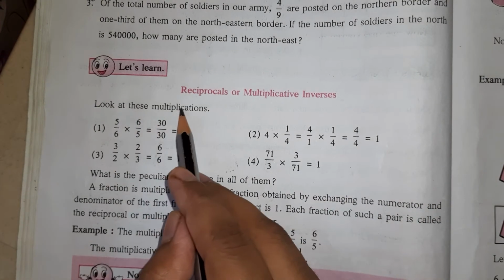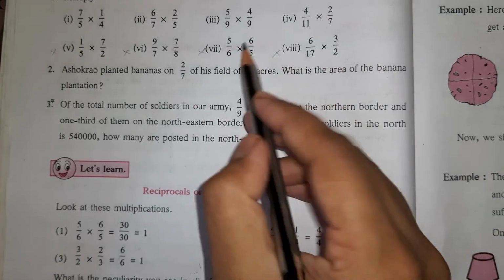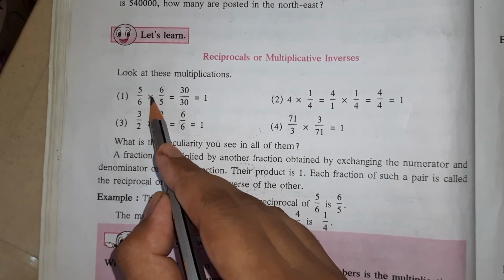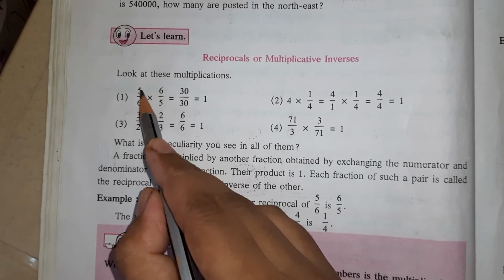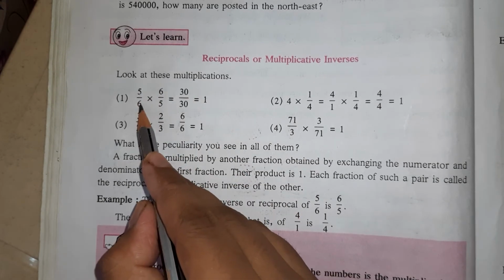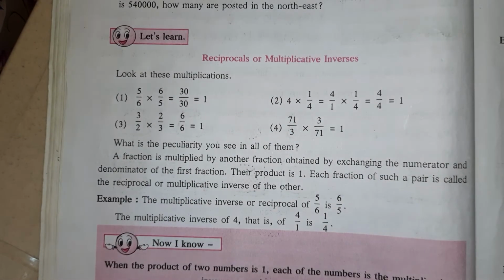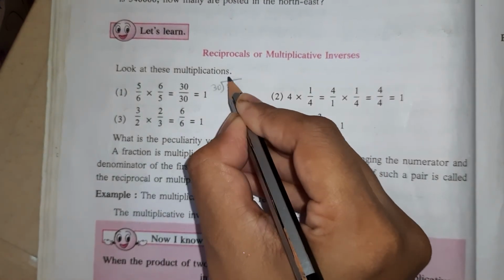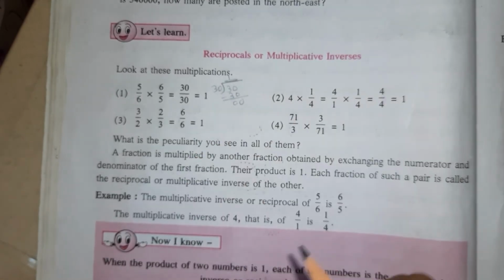Now observe this multiplication. Just now we have studied this multiplication, 5 upon 6 into 6 upon 5. So what is the rule of multiplication? Numerator into numerator, denominator into denominator. 5 6s are 30, 6 5s are 30, and 30 divided by 30 is 1. Same number divided by same number. 30 ones are 30. Answer is 1.